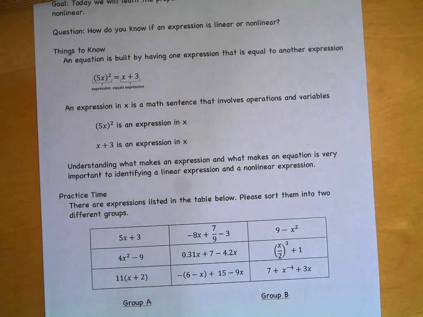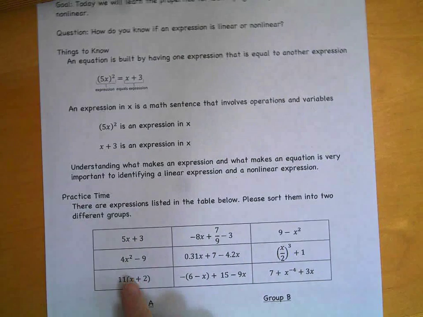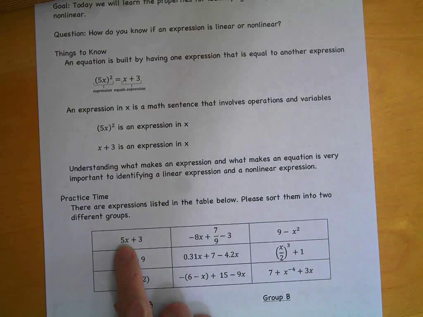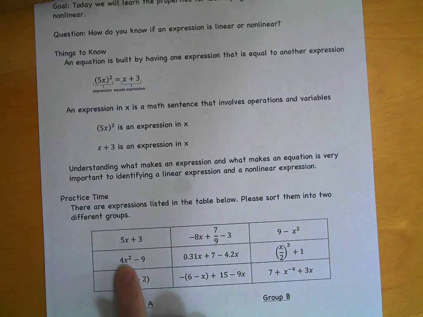So we've got a lot going on, and I'm kind of at a loss for what kind of groups we should be sorting. So let's back up and let's only focus on the variables in each situation. If I say focus on the variables of each situation, this just has an x. Yes, it's being multiplied by a coefficient, but there's no exponent. So that's one idea.